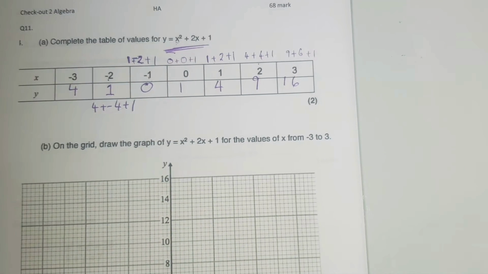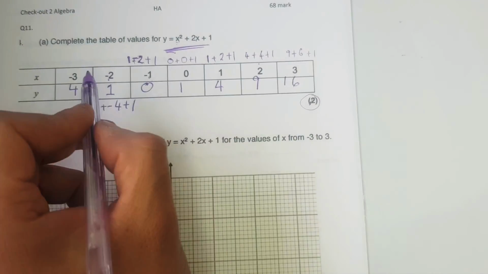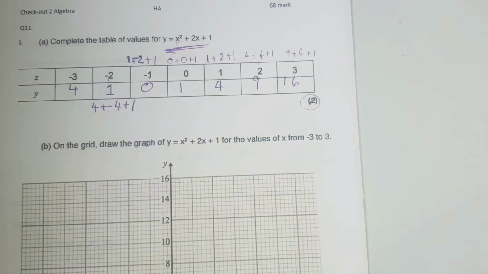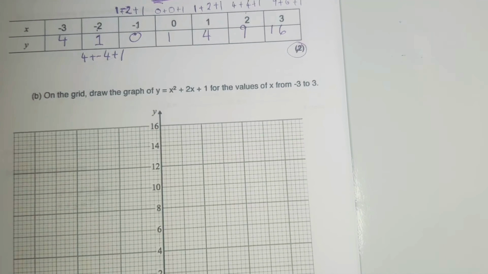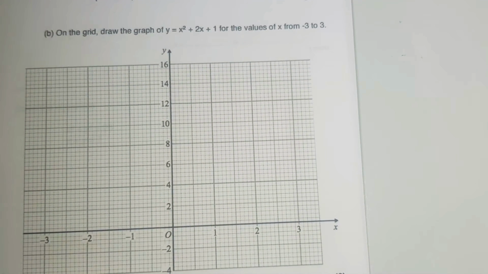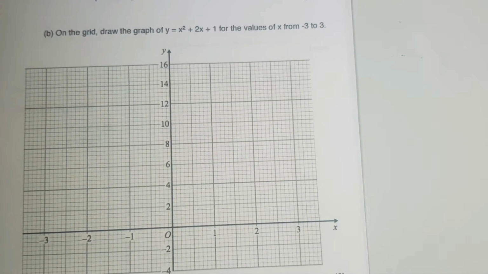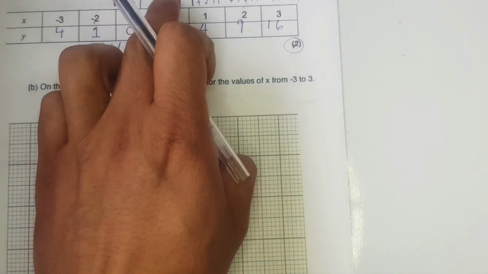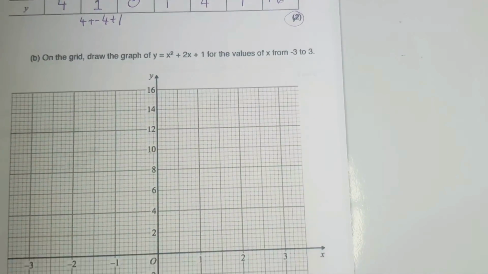Now, once you've got this, you get 2 marks. If you got any one wrong, you lose a mark. If you got more than one wrong, you'll get 0 marks. The next bit asks you to plot the graph of x squared plus 2x plus 1, which is the graph of this table. So here we go.